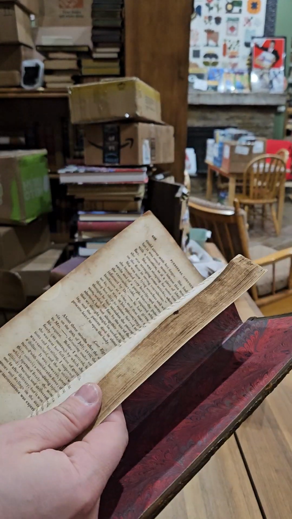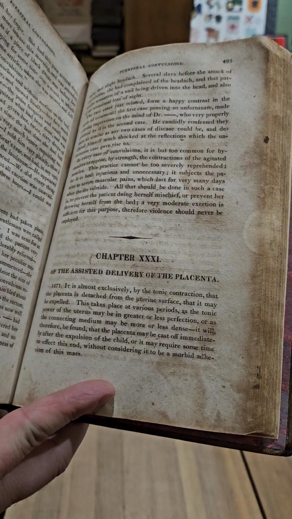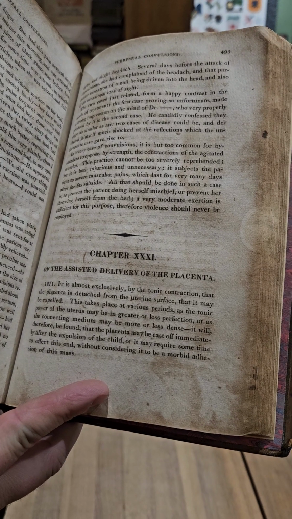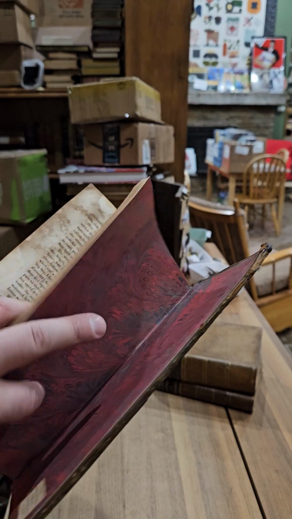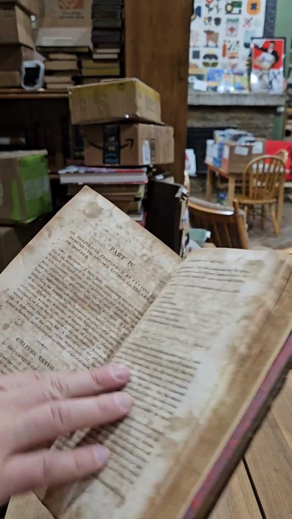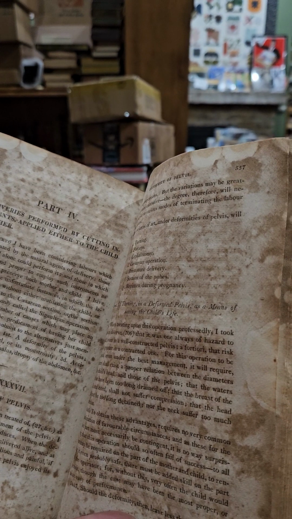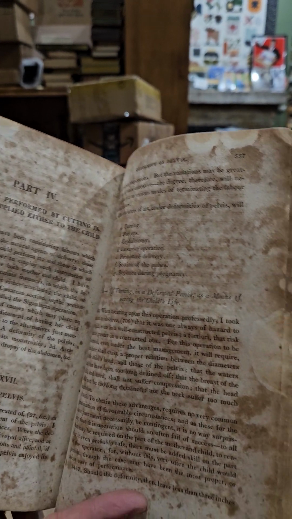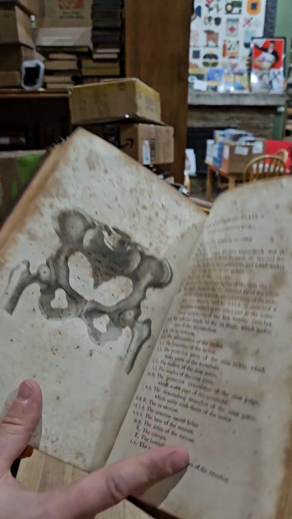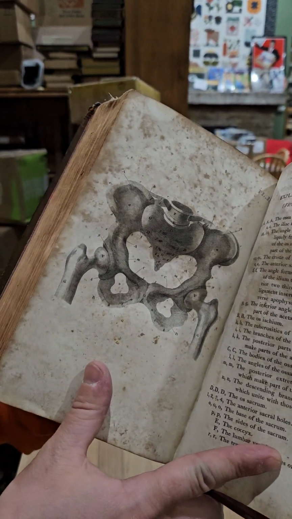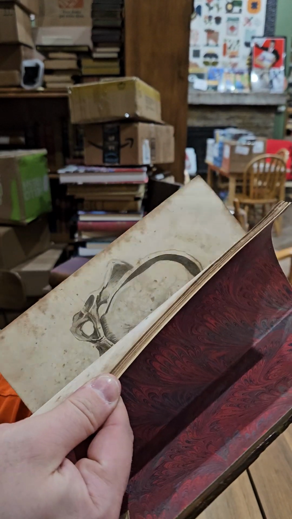Cool book on pregnancy, and then probably on childbirth. Chapter 31 on the assisted delivery of the placenta. Part 4 on deliveries performed by cutting instruments applied either to the child or mother. And I think this one does have some plates relating to female anatomy and childbirth and tools, I guess.